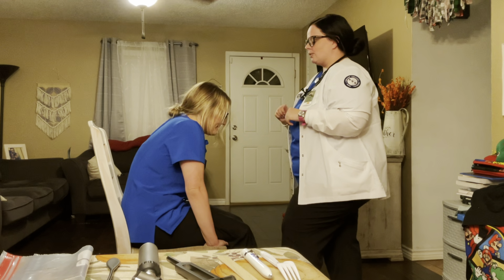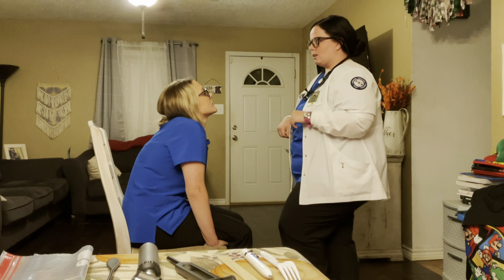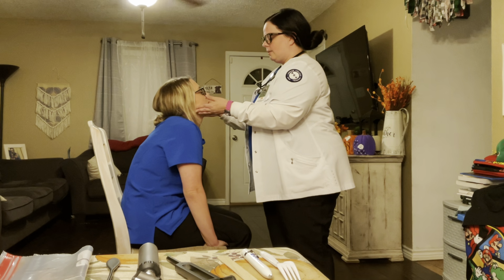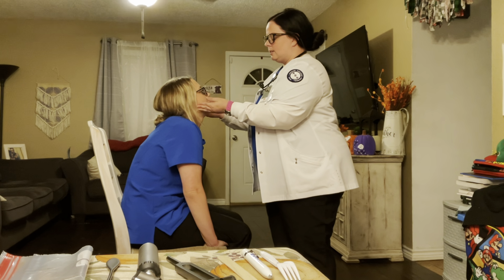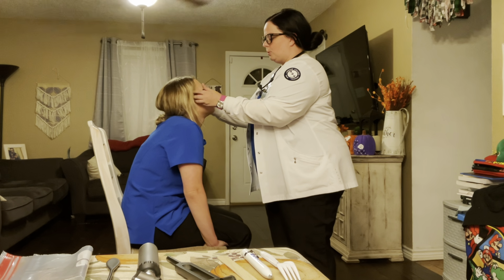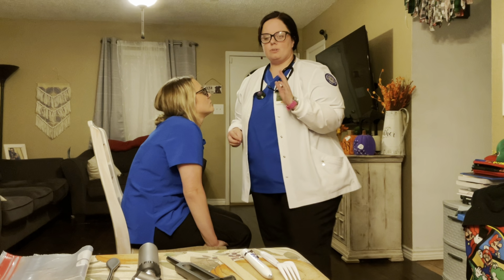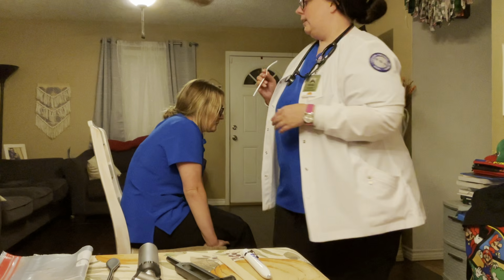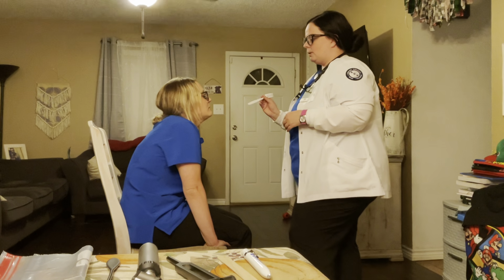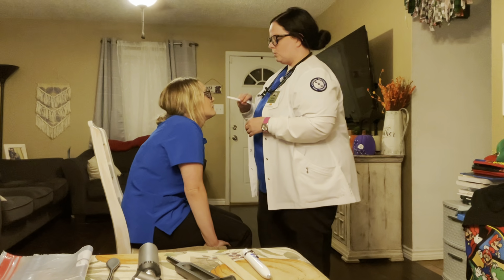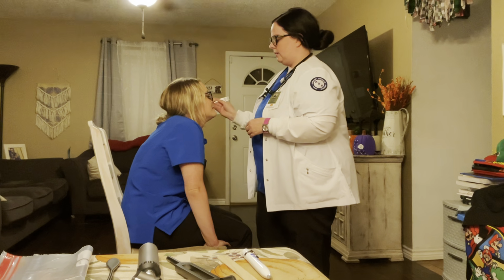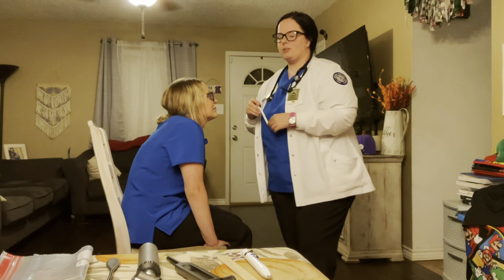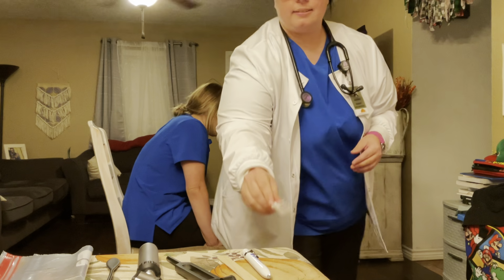Okay, now we'll assess cranial nerve number 5, which is trigeminal. Can you clench your jaw? Can I assess for tenderness in the masseter and up to the temporal? Now I'll also assess for their dull and sharp pain. I'm going to grab my tool. Can you please close your eyes for me and tell me when you feel it, if it's dull or sharp? Dull. Dull. Sharp. Perfect. Cranial nerve number 5 is intact.